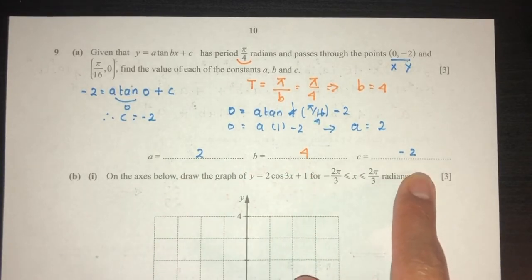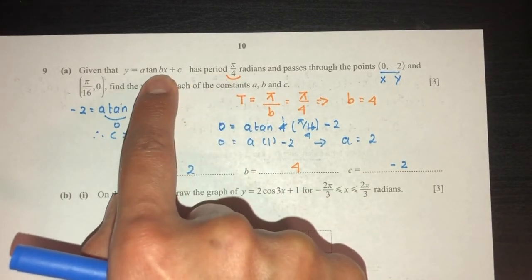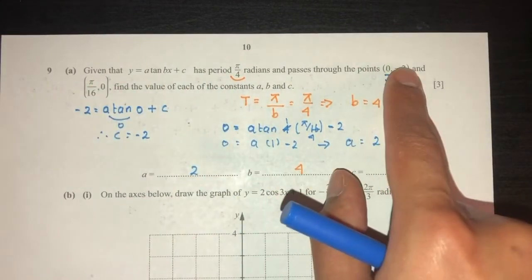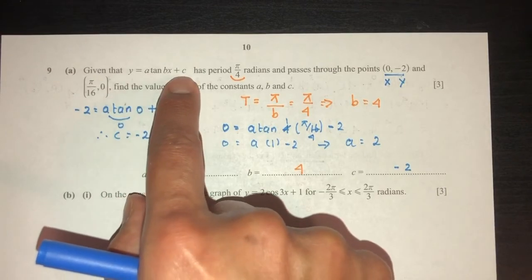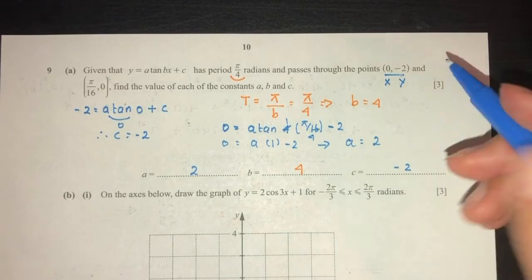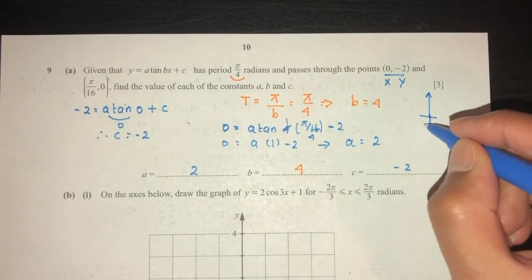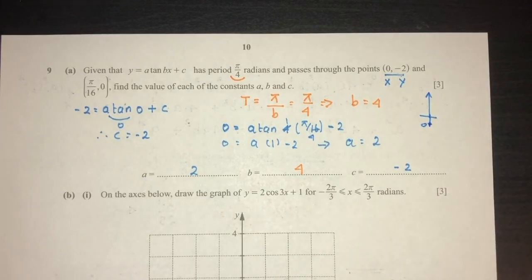Okay? So just to recap, this one, period, is used to find the value before the x, which is b. And these 2 points were used to find the value of a and c. C usually is your y-intercept, so you have to use the value of these kind of points which meets on your y-axis. So 0 minus 2 will be somewhere below here. So that is your y-intercept.